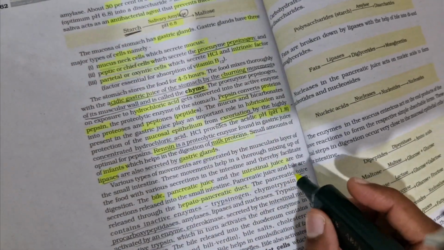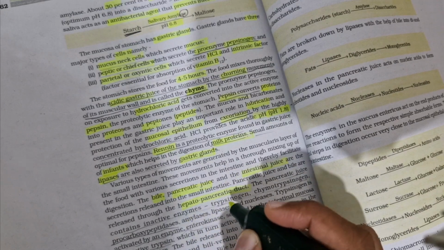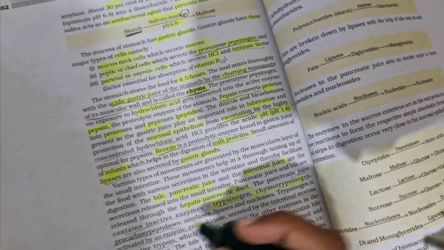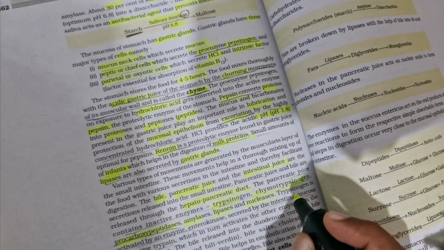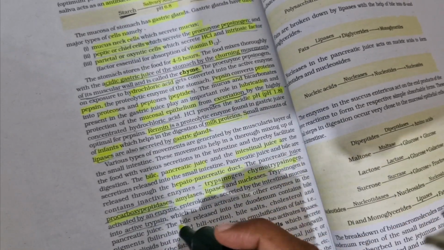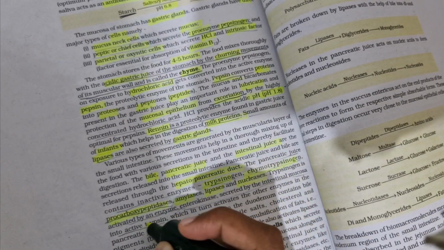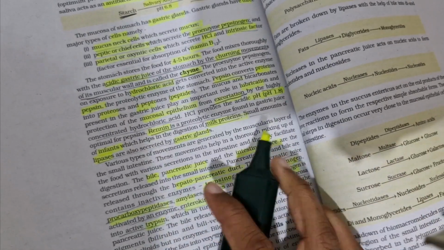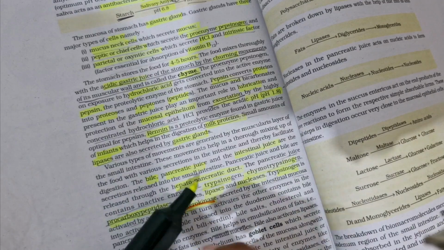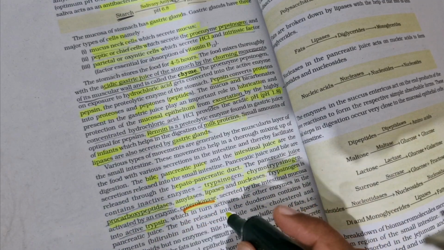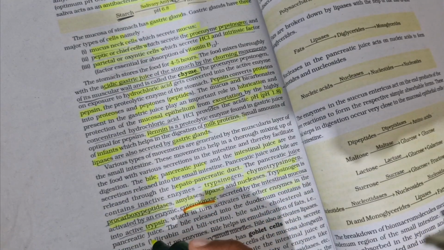Pancreatic juice contains inactive enzymes known as trypsinogen, chymotrypsinogen, procarboxypeptidase, amylase, lipase, and nucleases. First, trypsinogen is activated into trypsin by the enzyme enterokinase. Enterokinase helps in the activation of trypsinogen into trypsin. Then this trypsin in turn activates all the other enzymes in the pancreatic juice.